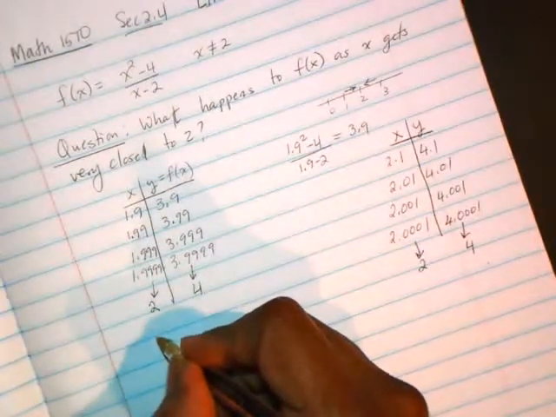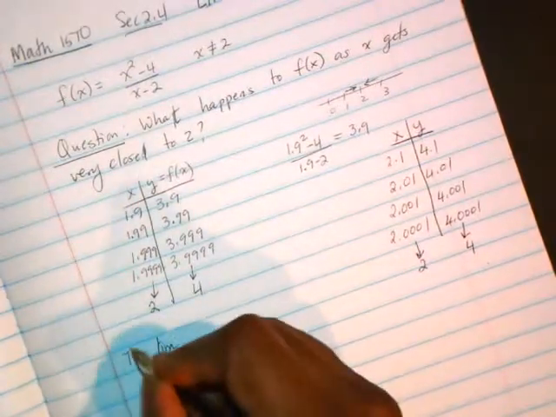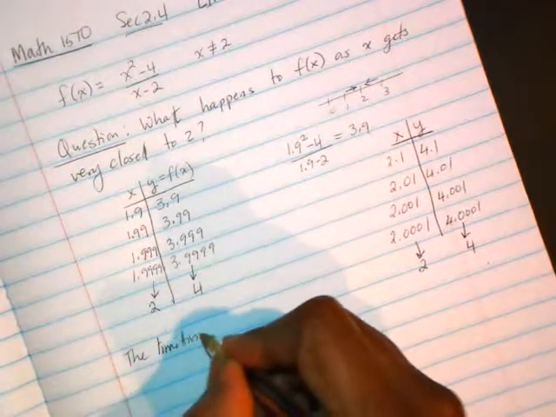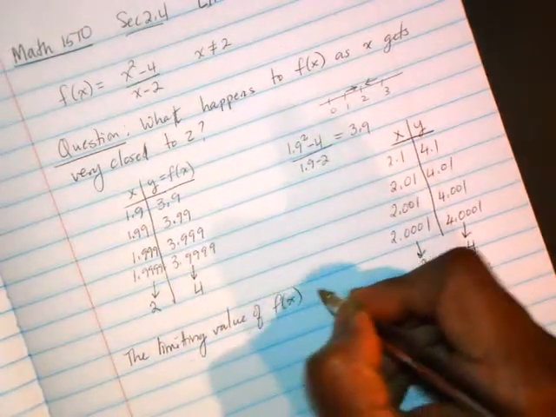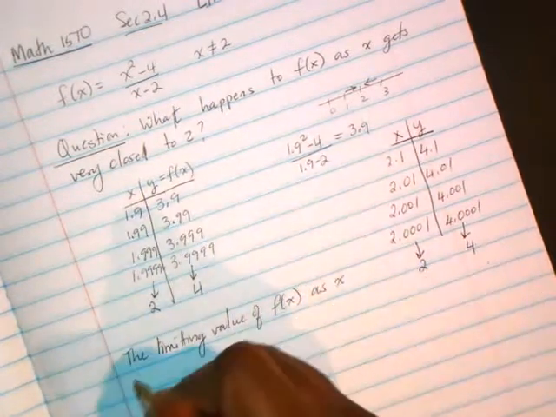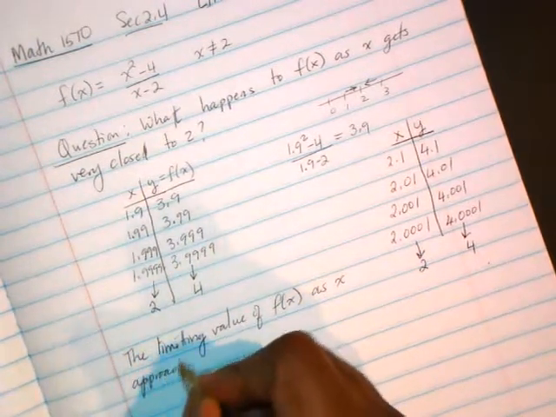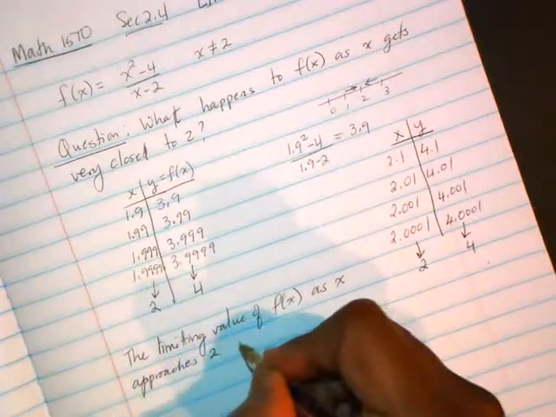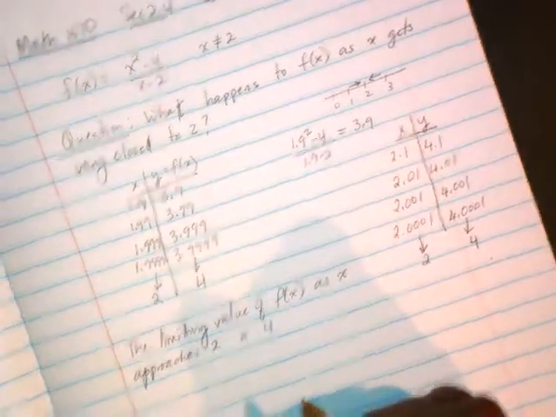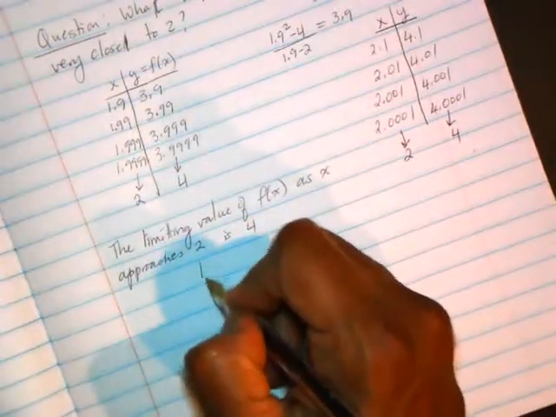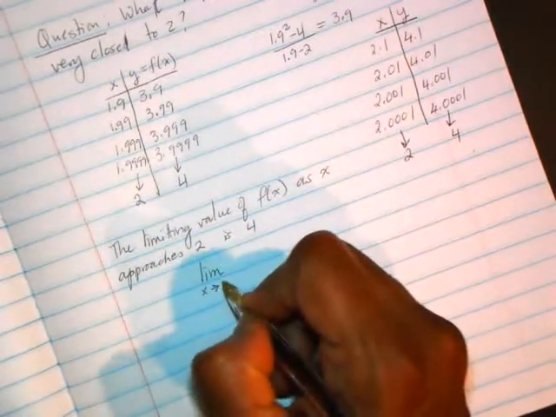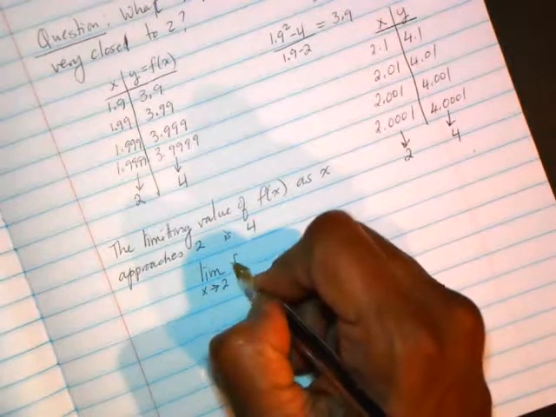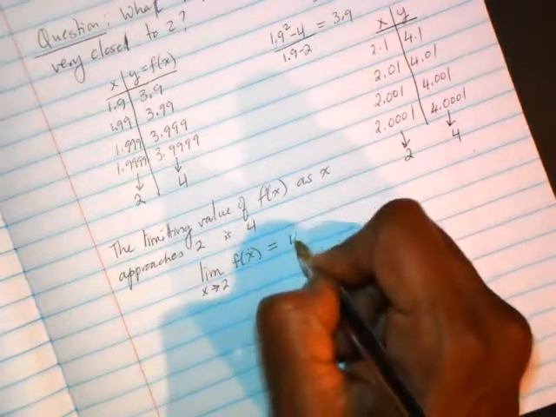Okay, so the limiting value of f of x as x approaches 2 is 4. The notation for this is we say limit, and beneath the LIM we put x with an arrow as x approaches 2 of f of x equals 4.